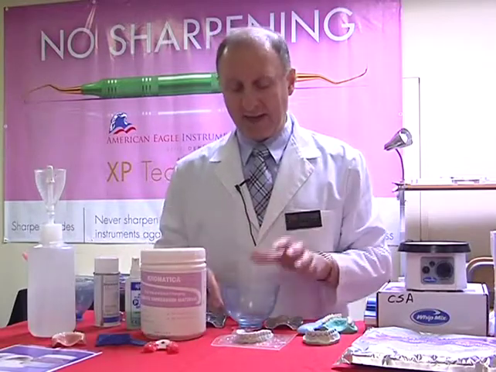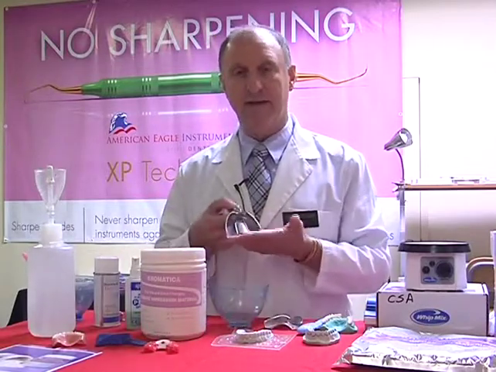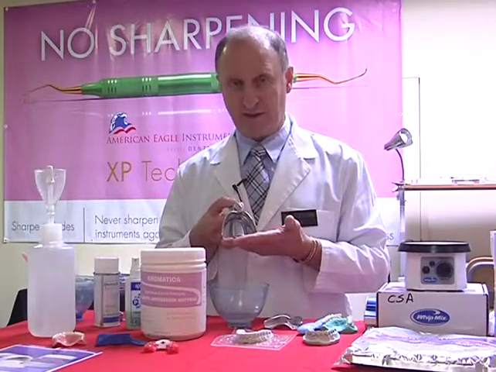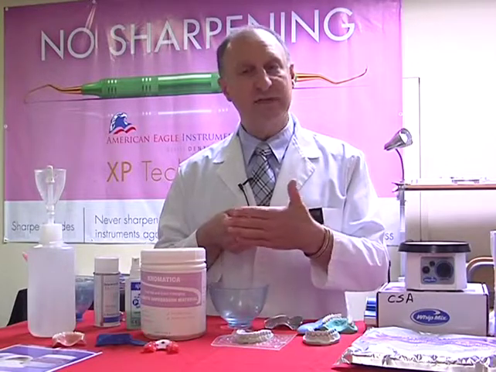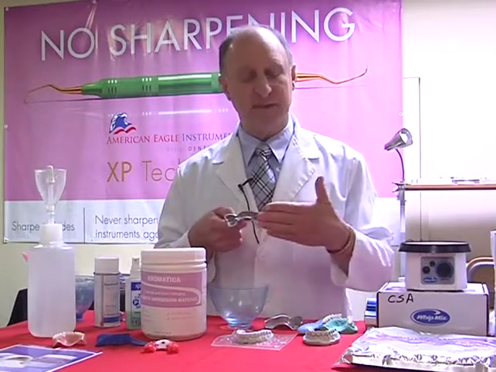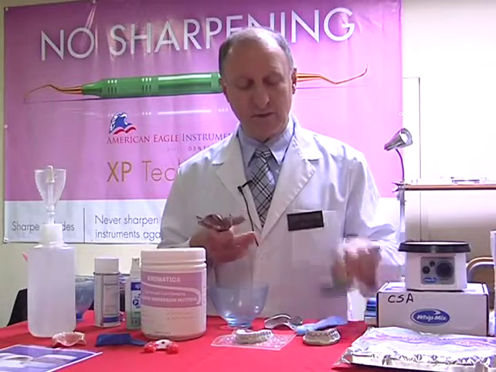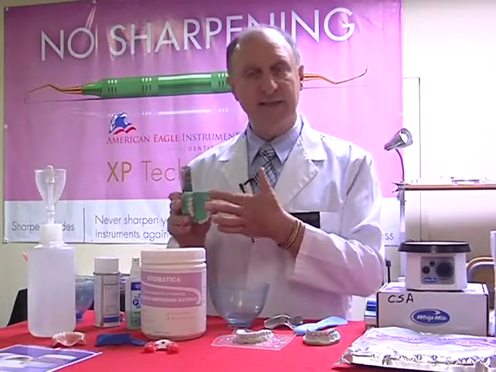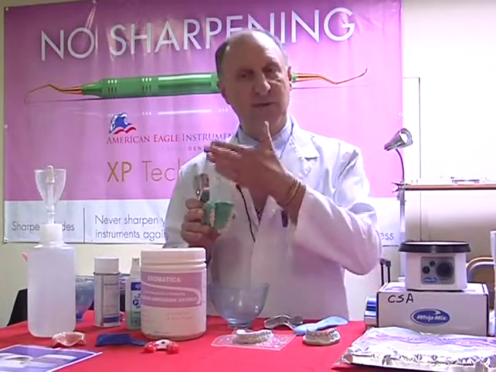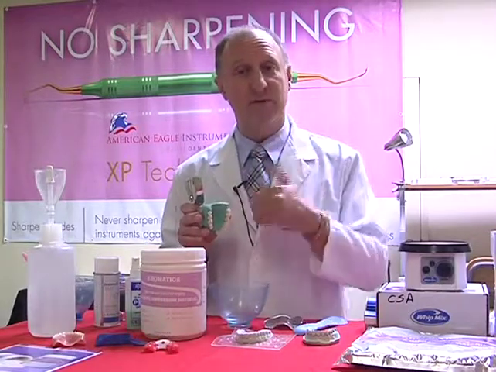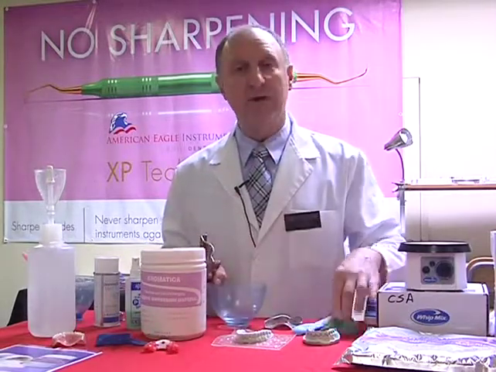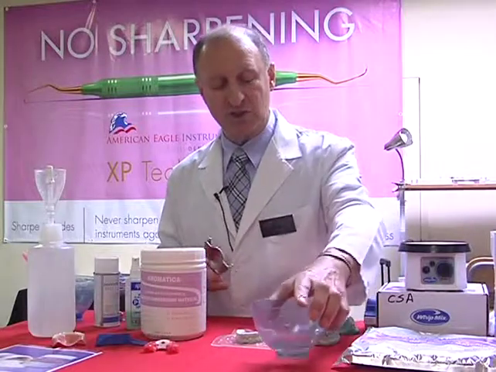I'm going to be using our impression tray, which is the solid tray. But instead of using wax at the posterior borders to dam it in, which, if I didn't do, the distal area would be lost as the material flows out the back, down the throat and onto the tonsils, we want to stop that from happening. So let me show you what I'm going to do.